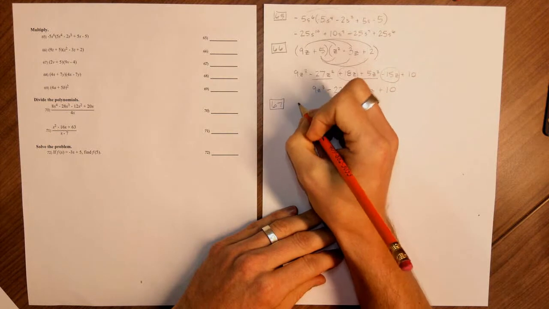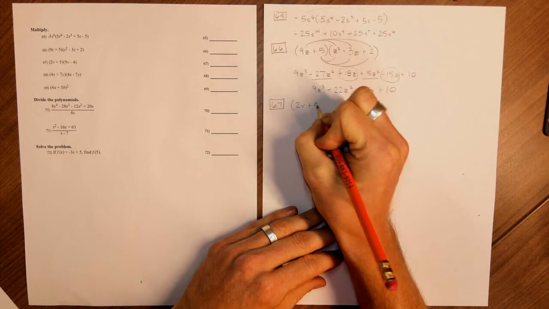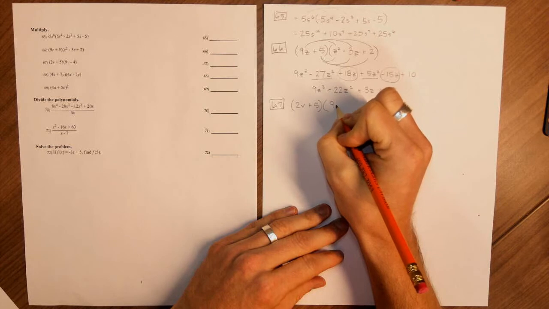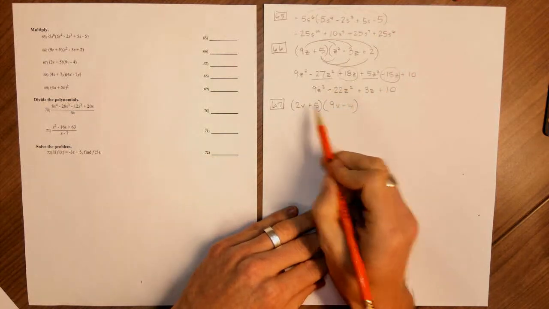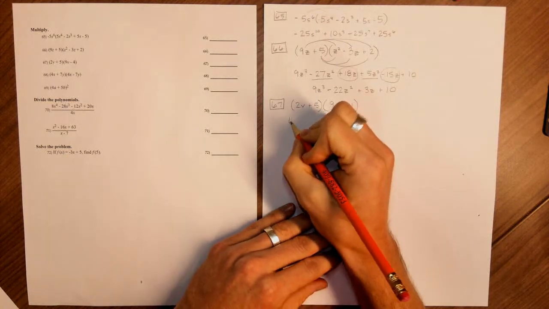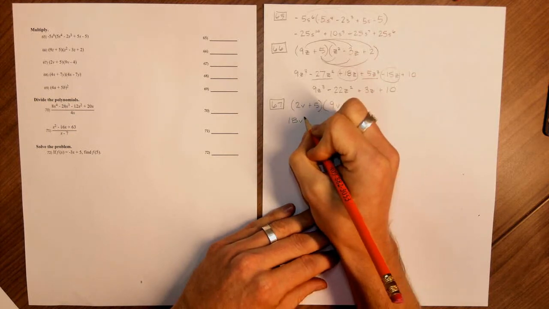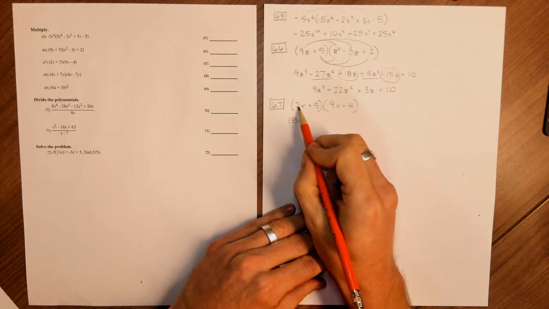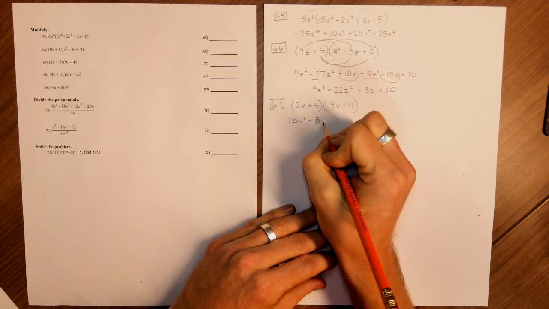This one's just straight foiling now, so that's nice. We got a 2v plus 5, and then a 9v minus 4, right? So let's do our first ones. 2v times 9v gives us an 18v. 2 times 9 is 18, and v times v is v squared. Okay? Then we do our outsides, right? So 2v times negative 4 is negative 8v.